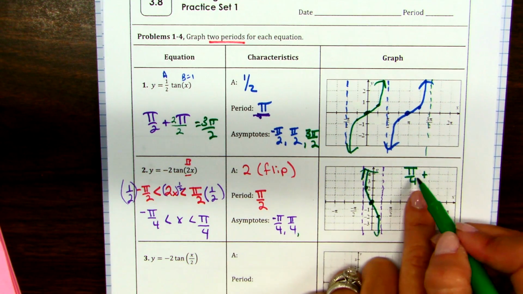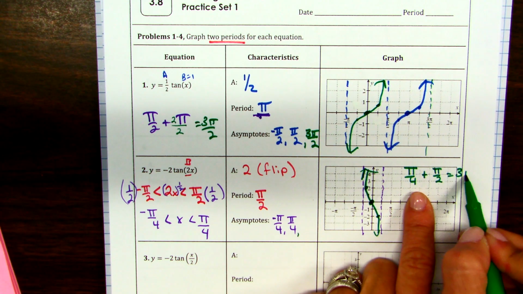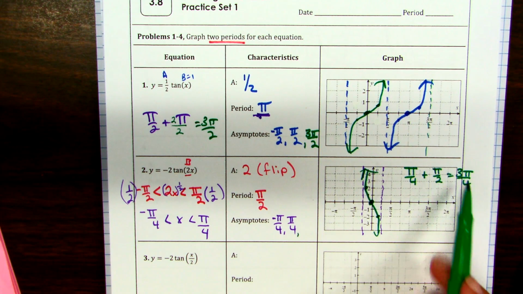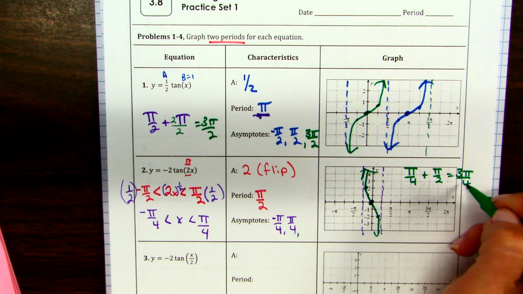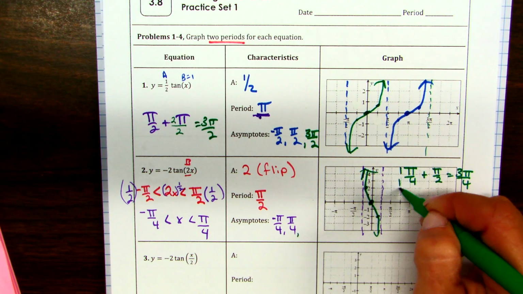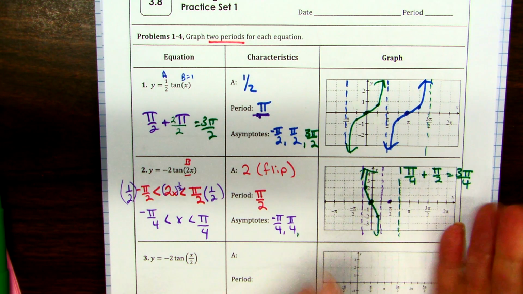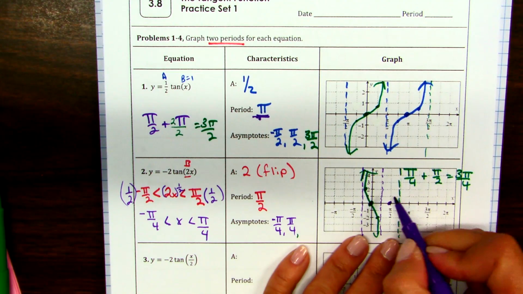So at pi over 4, if I add pi over 2, I would get 3 pi over 4. Mental math, a quarter plus a half is 3/4, or you could have found a common denominator. You figure out what you need to do. And then 3 pi over 4 is right in between pi over 2 and pi. Set that there. And I could have gone the other way. You can go to the right or the left of your first squiggle. It doesn't make a difference.